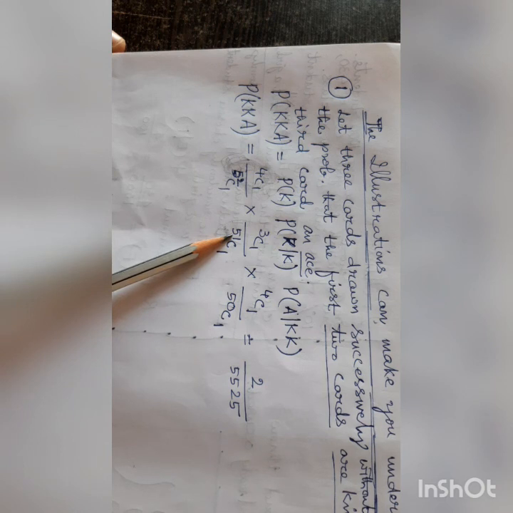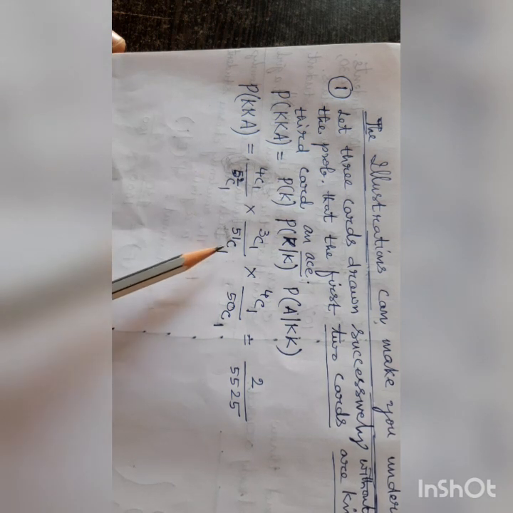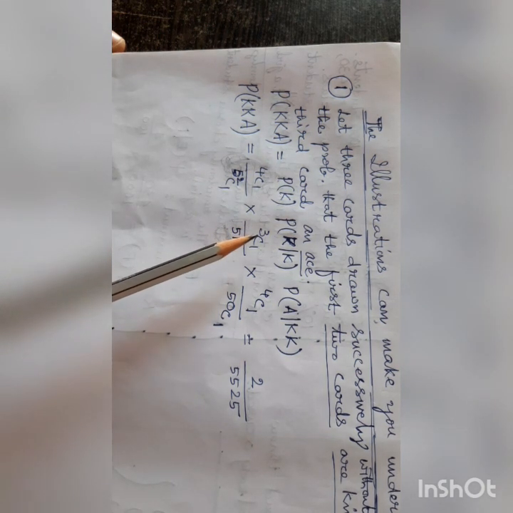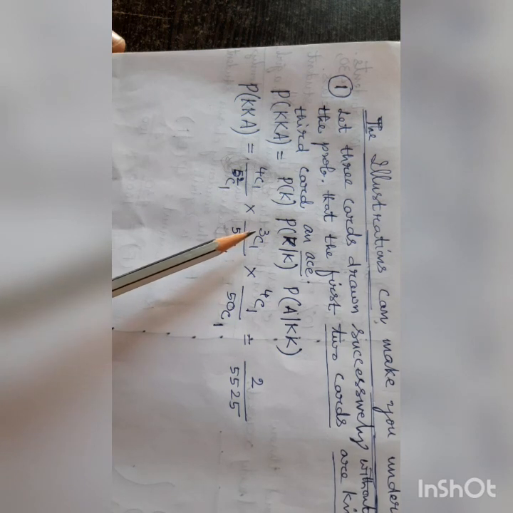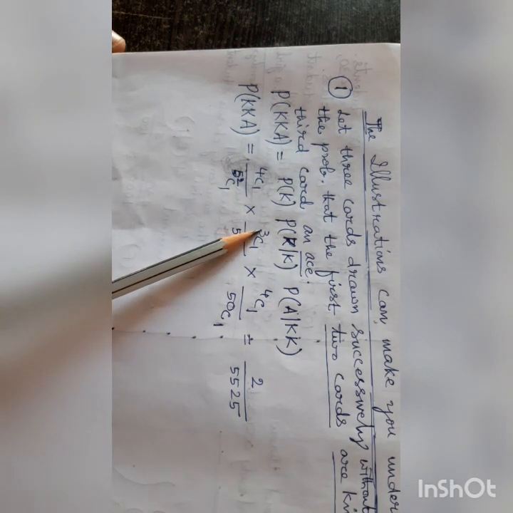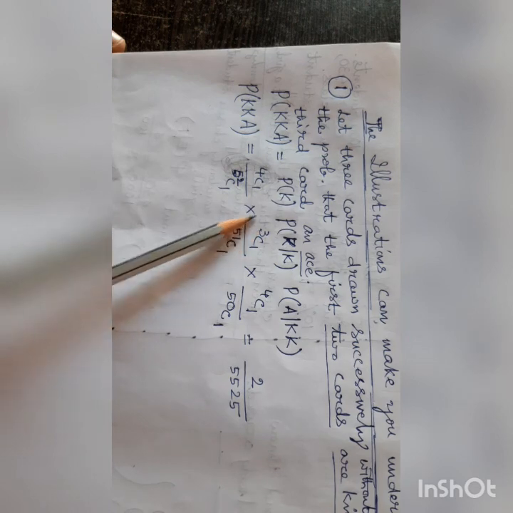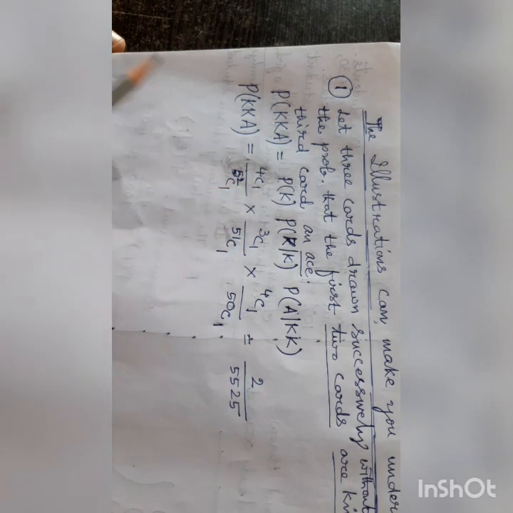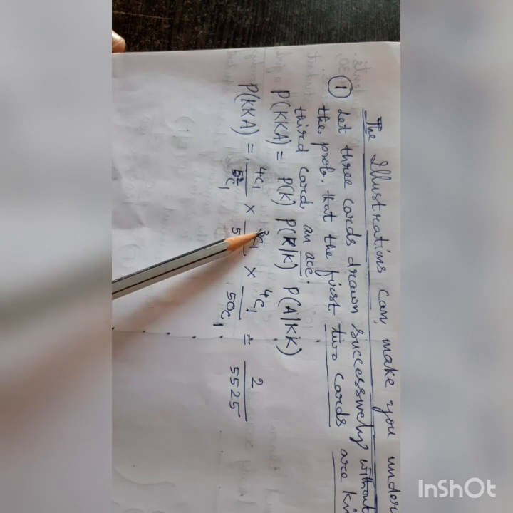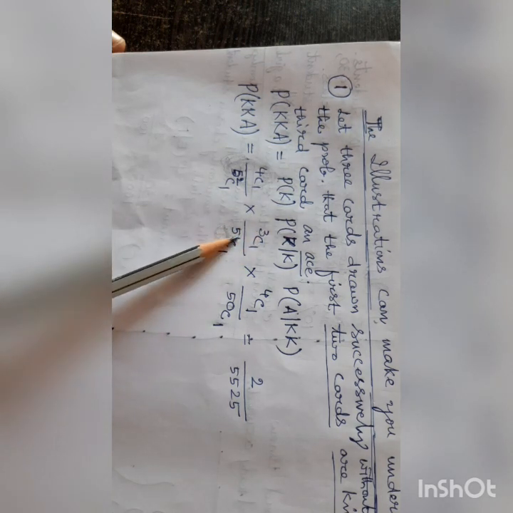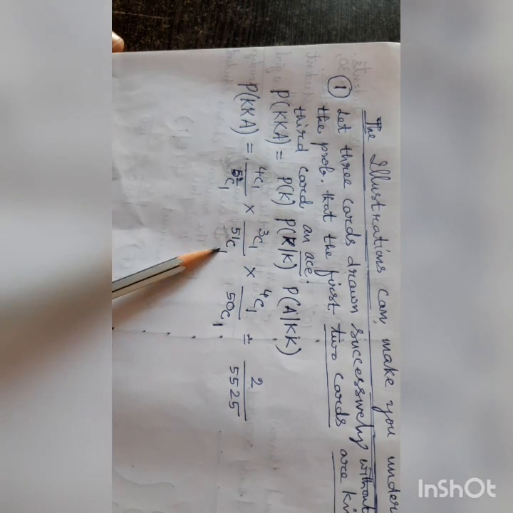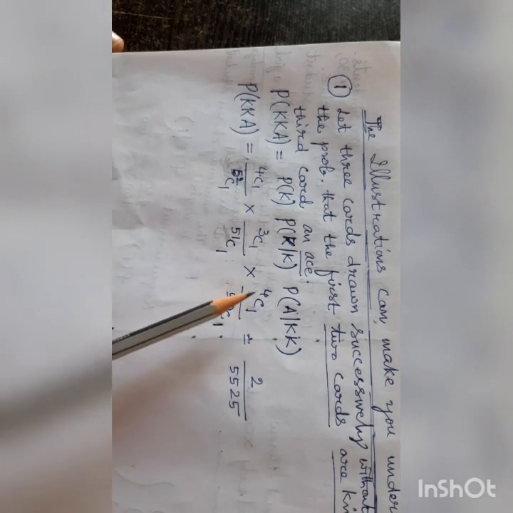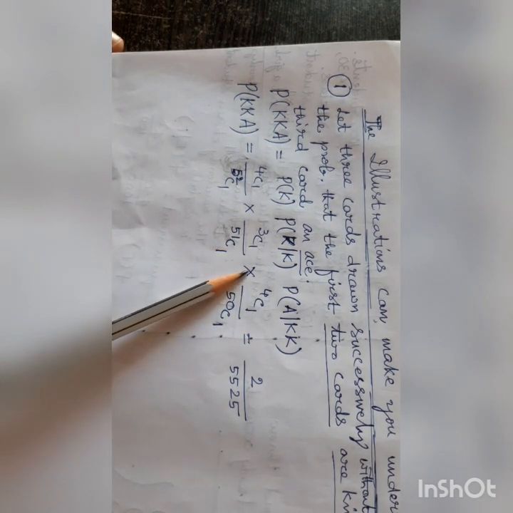51 cards remaining. Out of 51 cards, again, if I get a king, how many kings will be there? 3 kings will be there, because in the pack there are 4 kings only. 1 king I have taken out and 3 kings will be there. So 3C1 by 51C1, into next.